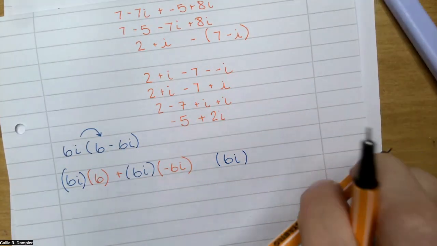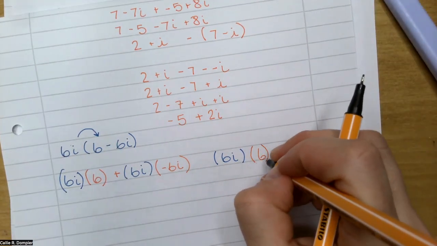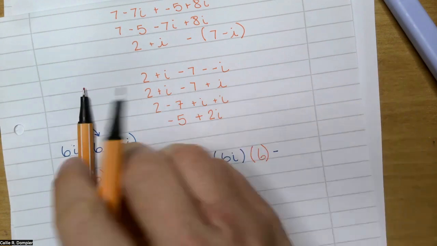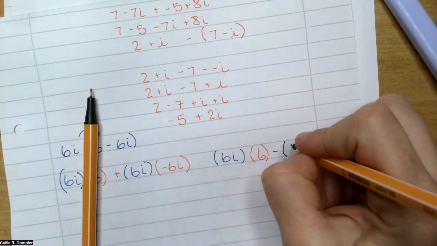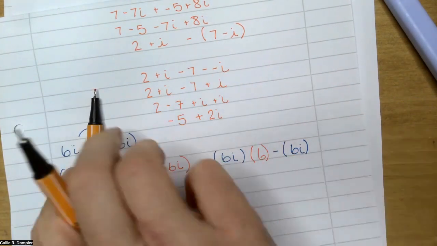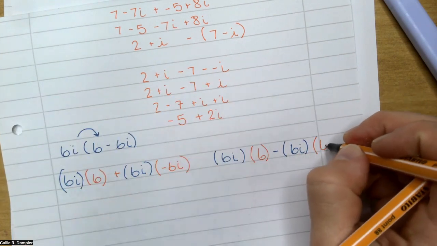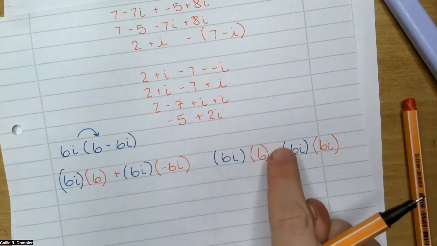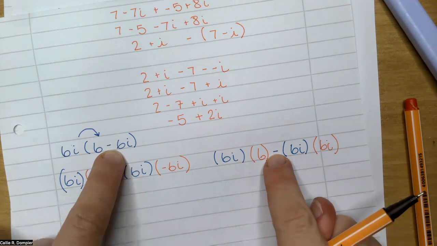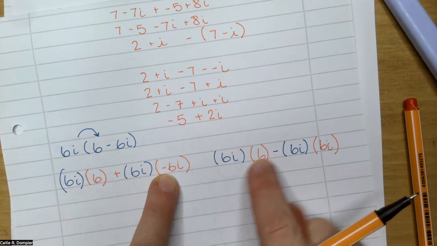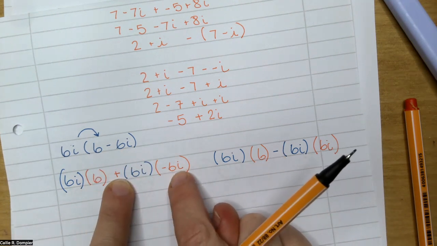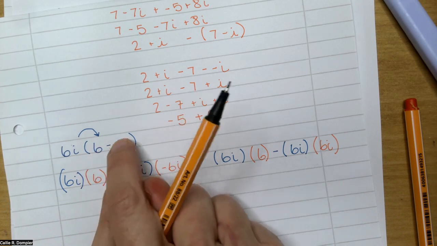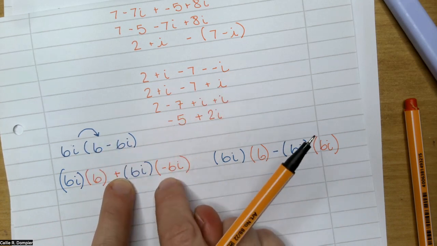Or 6i times 6 minus 6i times 6i. So just remember that you need that minus sign somewhere, okay? Either right next to the 6i. If it's next to the 6i, you need to put a plus that wasn't there, but that shows that these are separate terms in front, okay?